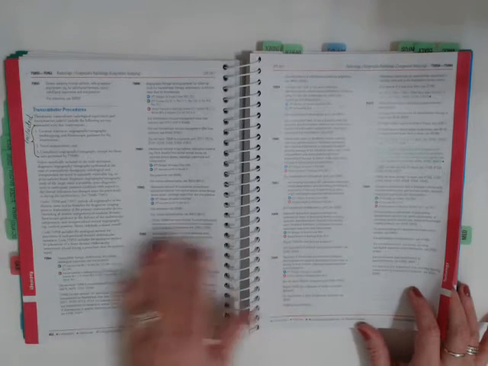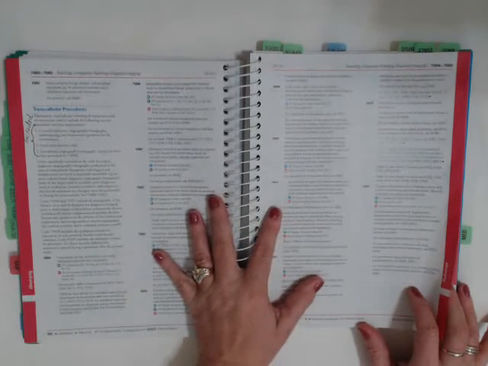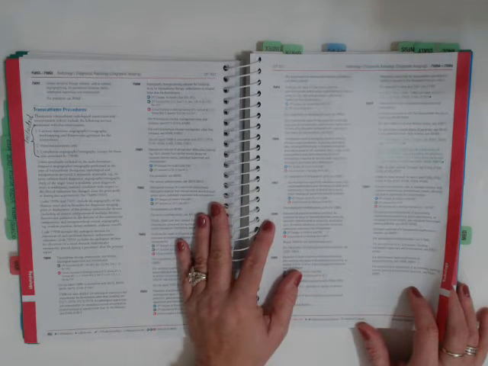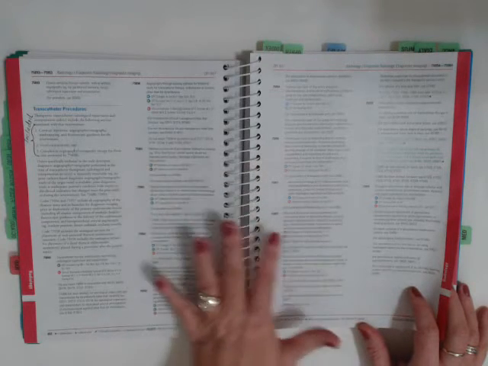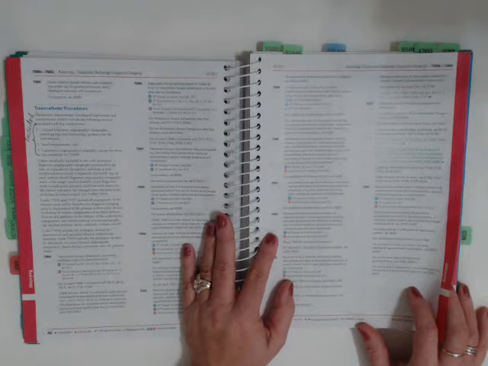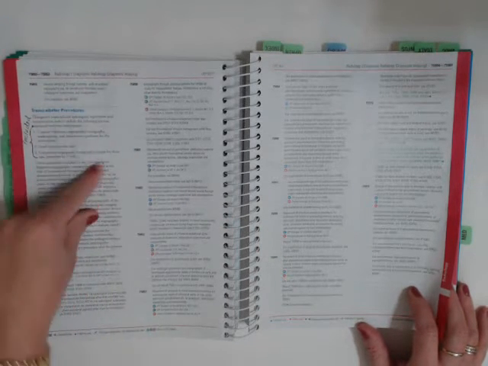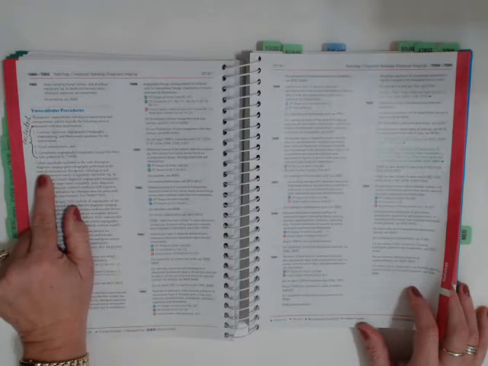Then we have different transcatheter procedures. Now, these codes in here are the radiological components to them. You probably have already seen several of these codes because they're the radiology part of the actual procedure. What's included in them is listed here, good guidelines to what's included.